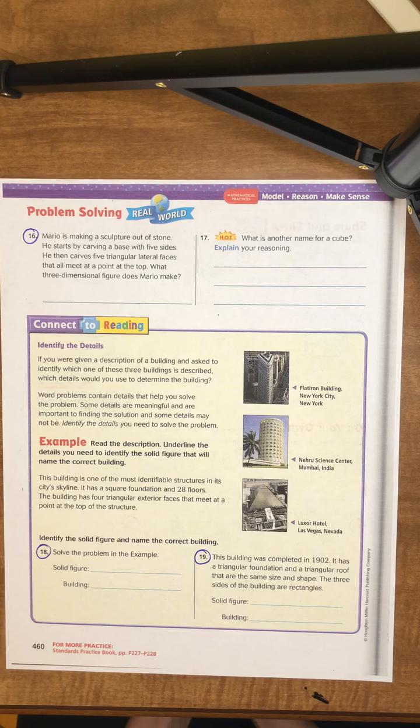If you are given a description of a building and asked to identify which one of these 3 buildings is described, which details would you use to determine the building? Word problems contain details that help you solve the problem. Some details are meaningful and are important to finding the solution, and some details may not be. Identify the details you need to solve the problem.